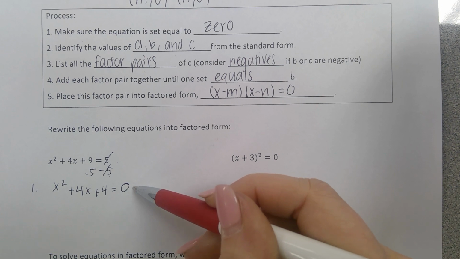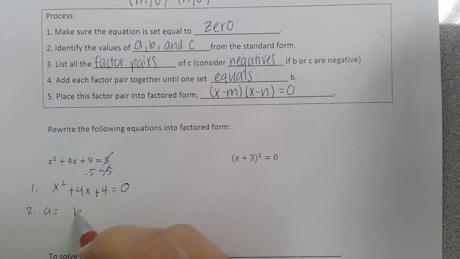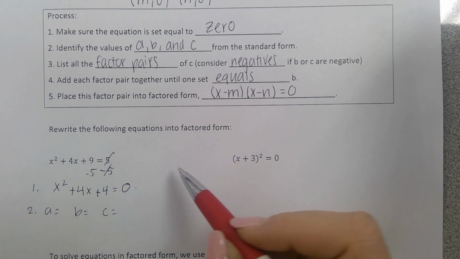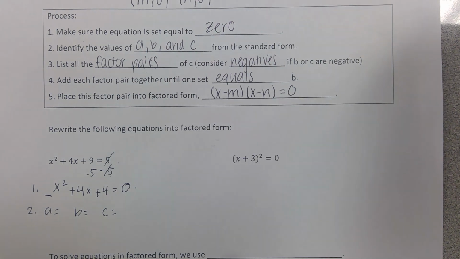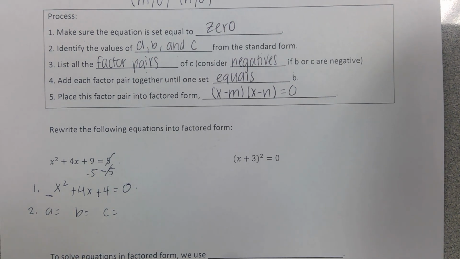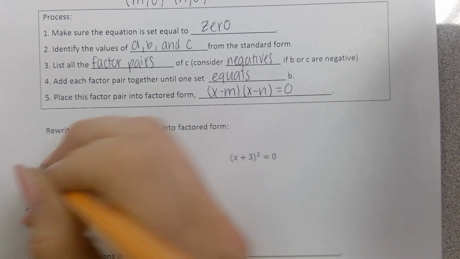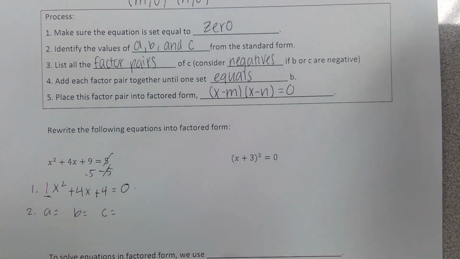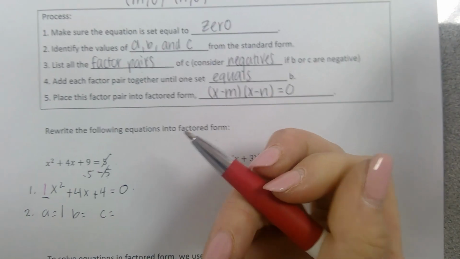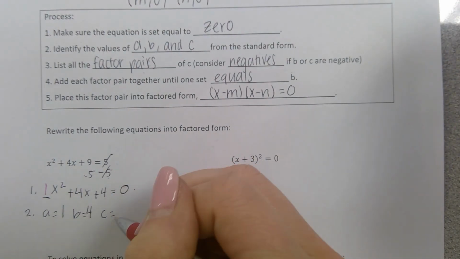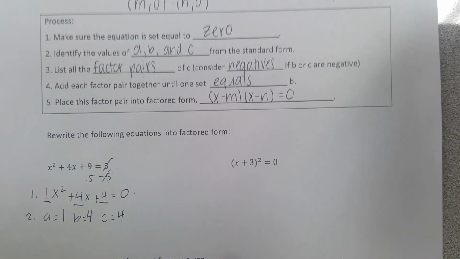Now we look at this and we see what form we're in. We're in standard form, so we're going to be looking for our values of a, b, and c. They're my coefficients. So right here, if there's nothing next to it, we can imagine that we have an imaginary 1 right here. It may not be written. So my a value is going to be 1. My b value is going to end up being 4. My c value is 4. So I just found these from my standard form.